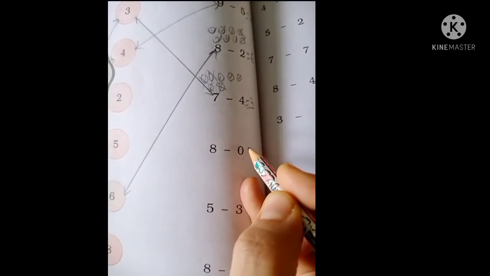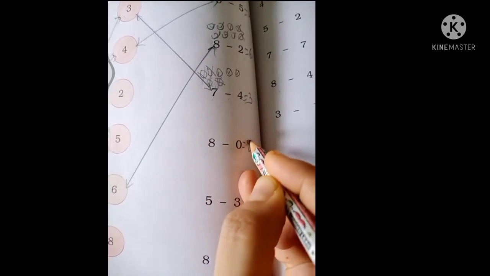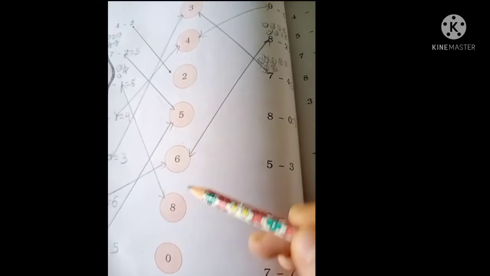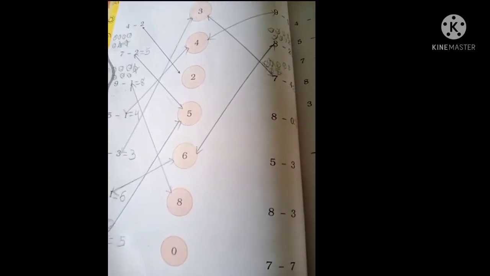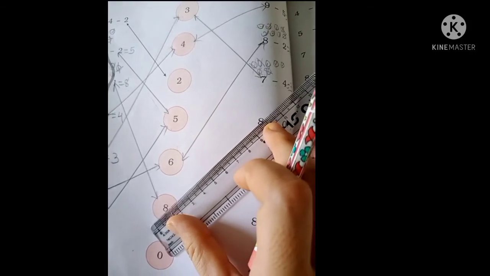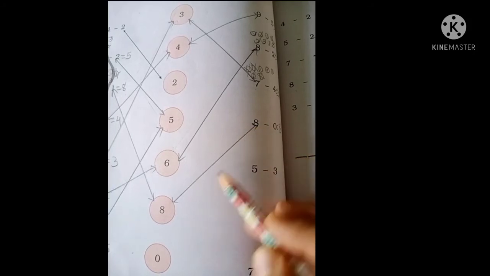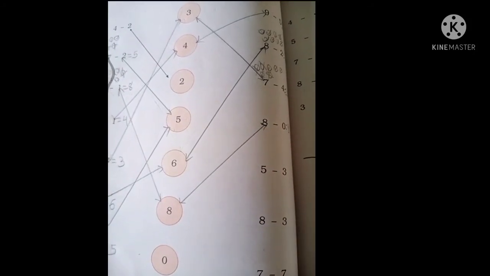So what answer do we get? Yes, we get answer 8, right? So where is 8, students? Here. So here you have to put a scale like this, then draw a line and match it. Okay, students? So like this. So match this one with the 8.